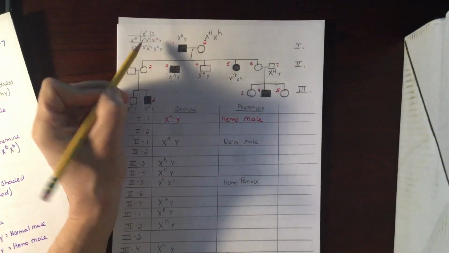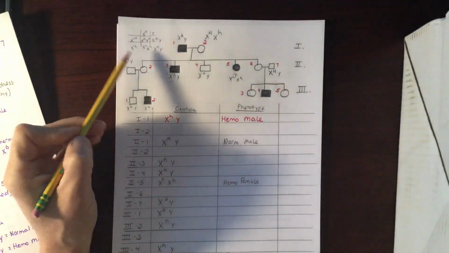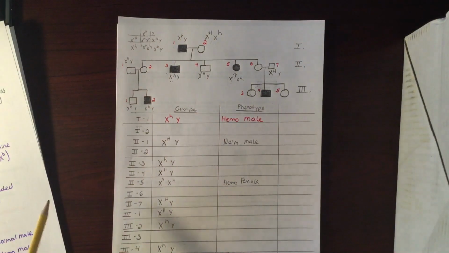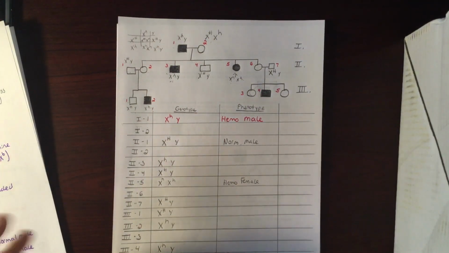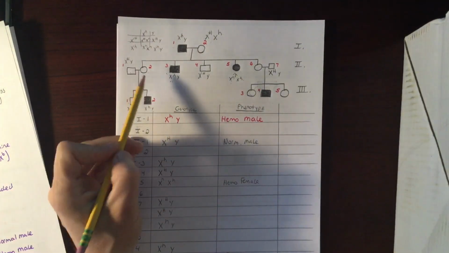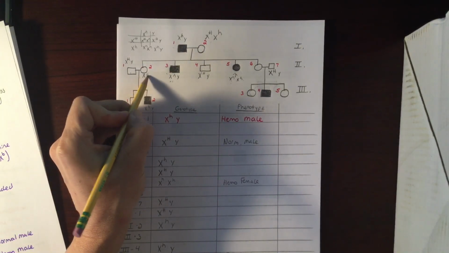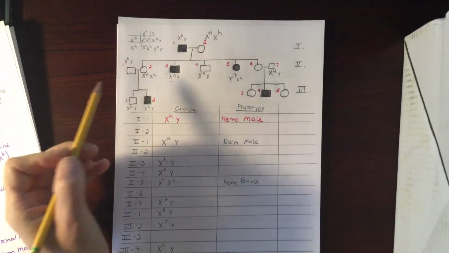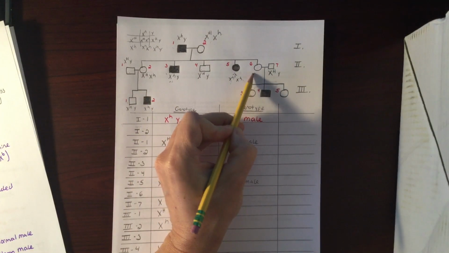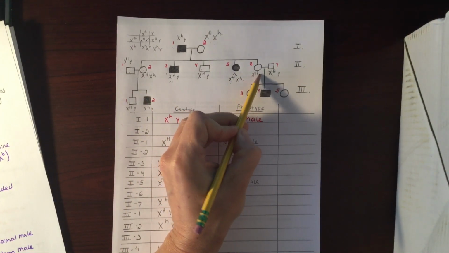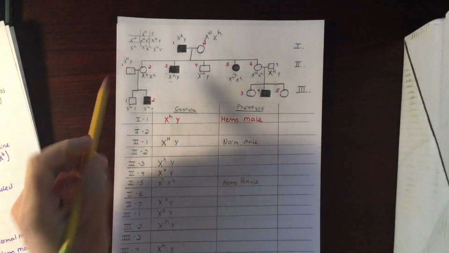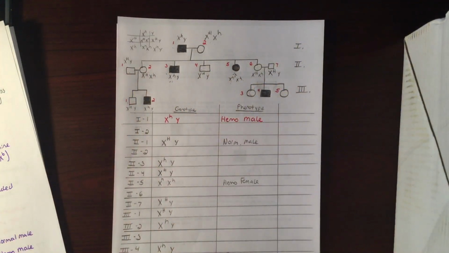So if I'm looking at, these are what my possible kids are. There is no way in the world they're going to have X big H girls. They cannot have homozygous dominant girls. That means this particular female, she's not shaded in. She also has to be a carrier, X big H, X little h. This girl is the same thing, not shaded in. She has to be X big H, X little h. So now I know everybody in that second generation.